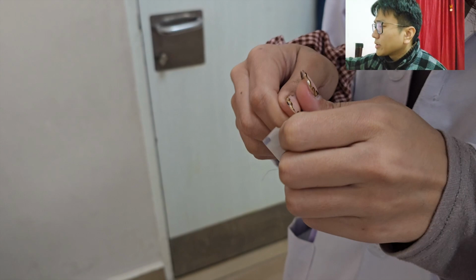So this is one of the tests. It is easy to do in our clinic, and it is always better to have this test in our arsenal when you're practicing in your clinic.